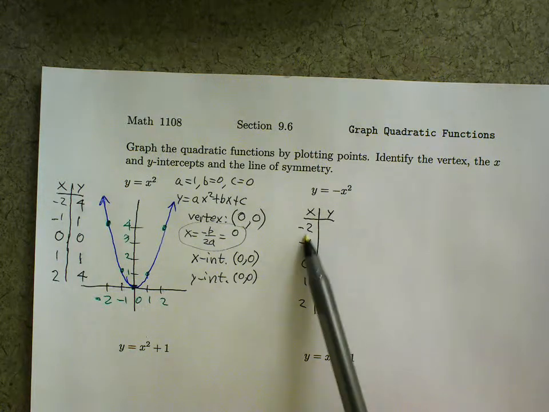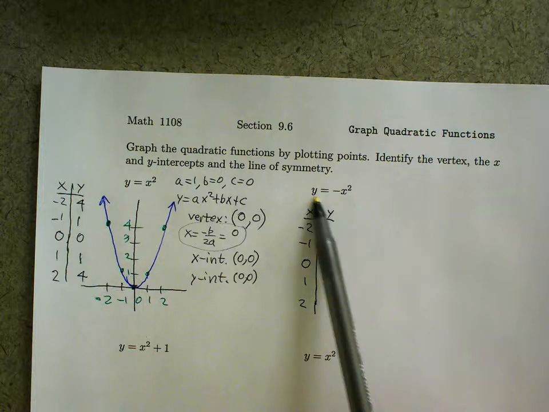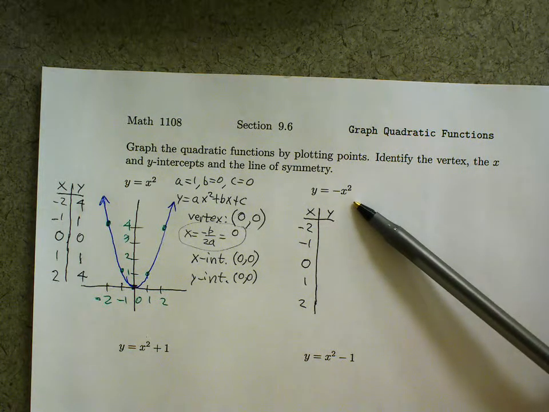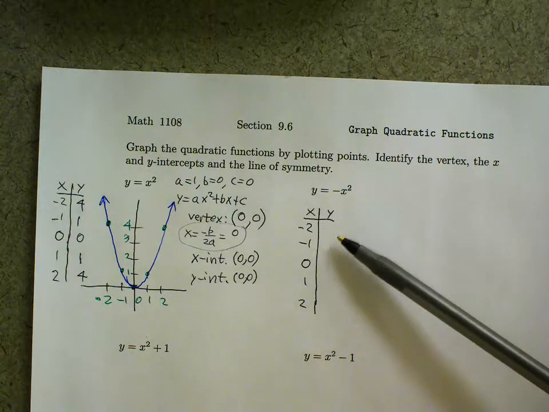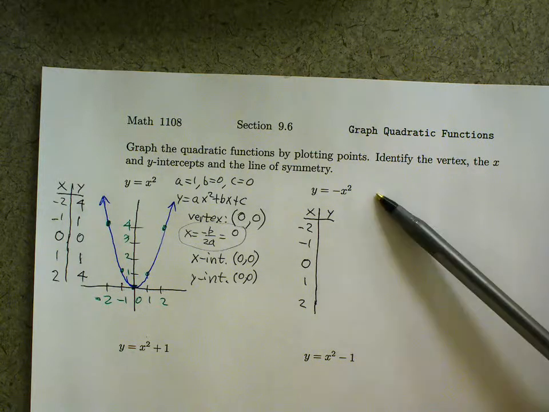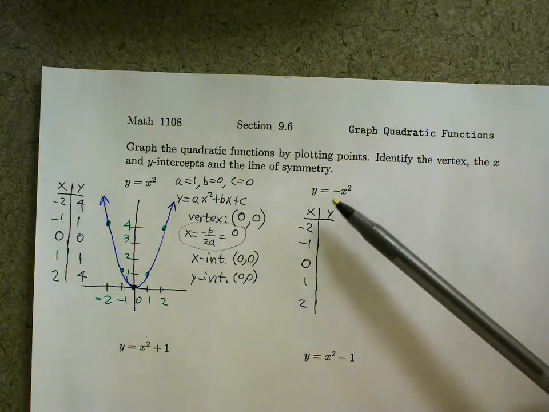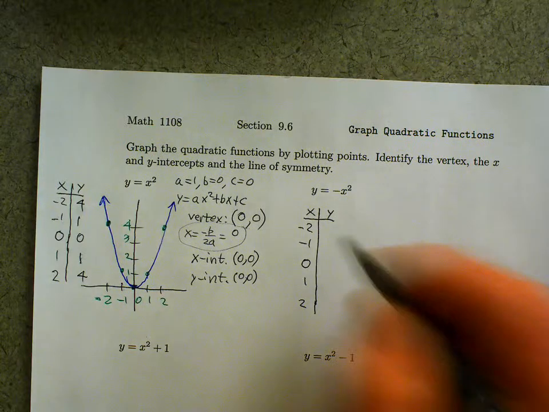When x is negative 2, the y-coordinate is the negative of the number negative 2 squared. So first we compute negative 2 squared, which is 4, and then we take the negative of that to get negative 4.